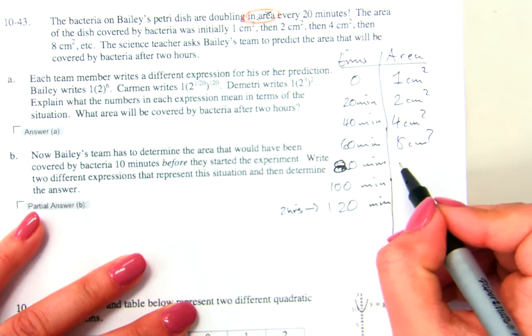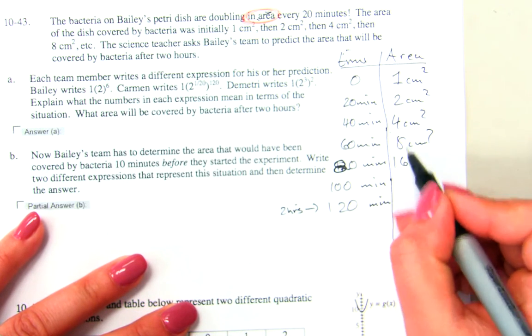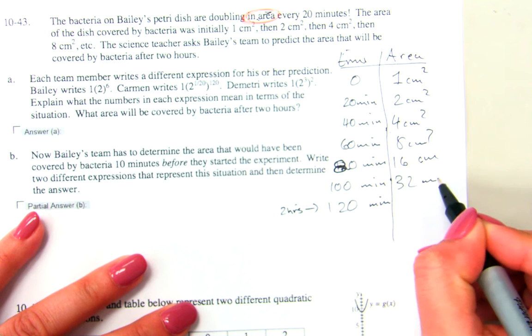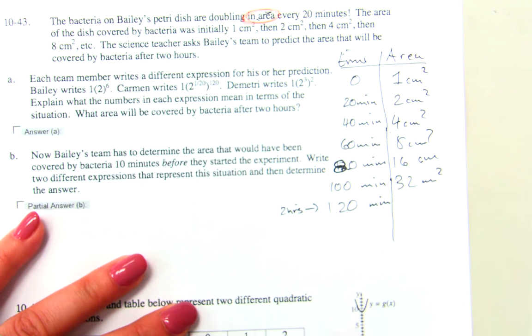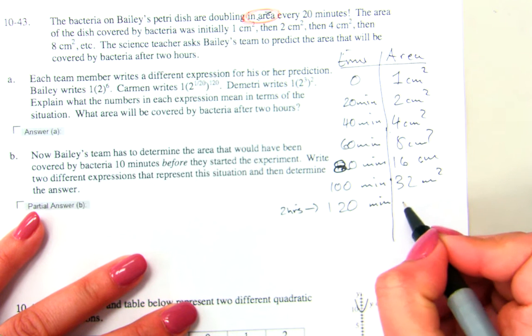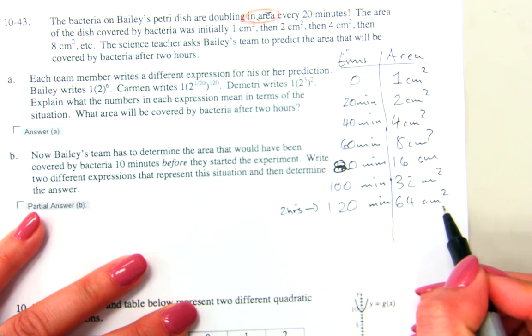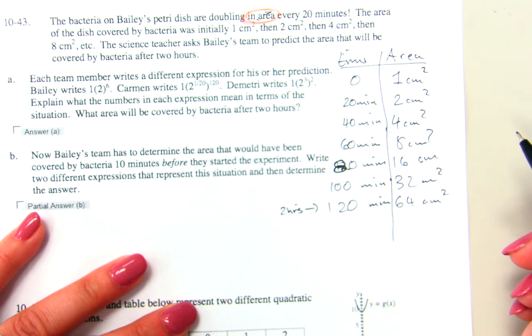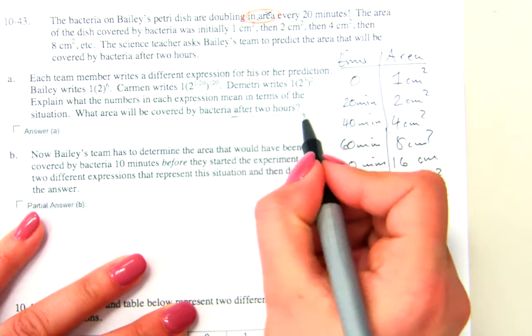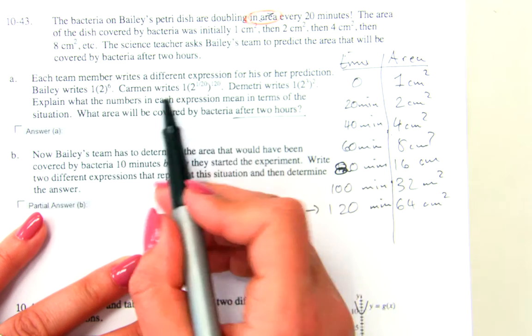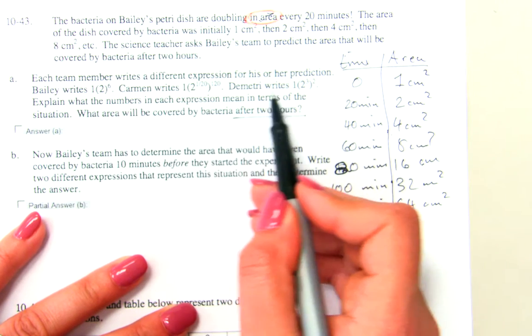So 8 centimeters would be 16, then 32 centimeters squared, and then we have 64 centimeters squared. So how much is there after 2 hours? Well, technically 64 centimeters squared. The only question is, what's the whole point of this? Bailey writes 1 times 2 to the 6th. Cameron writes a different expression.